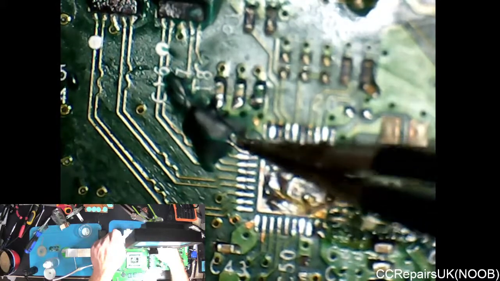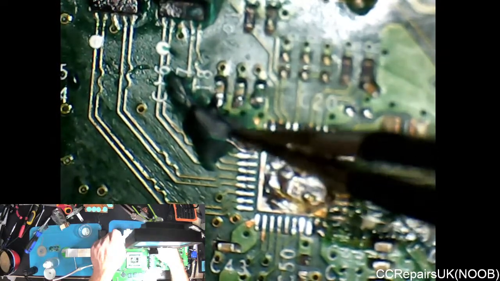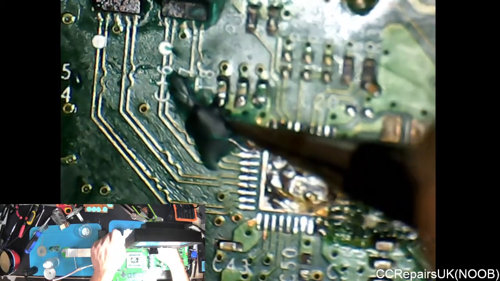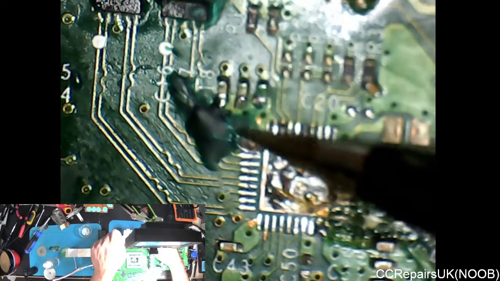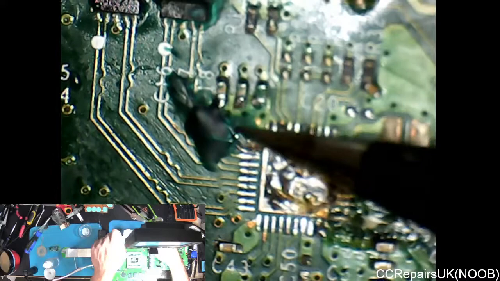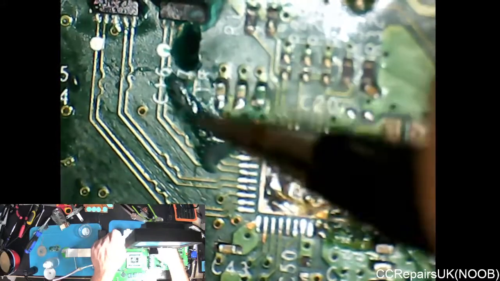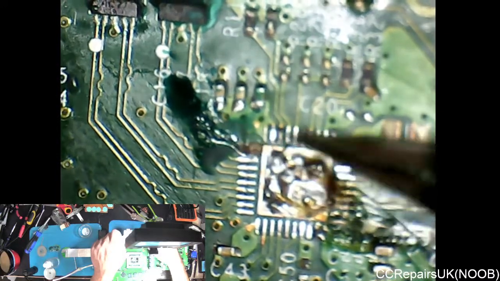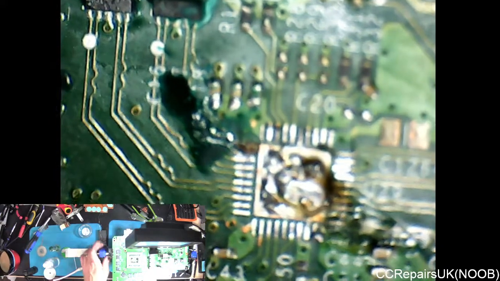Yeah. And that wasn't... Yeah, I know. I will sort that in a second. I'm going to have to go back and redo one of these wires, CG.